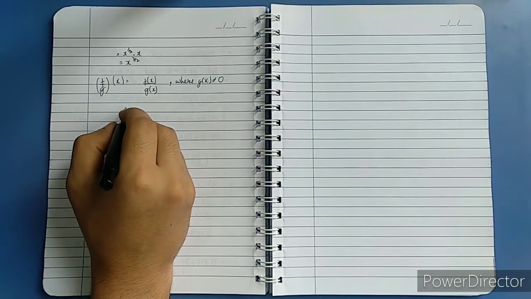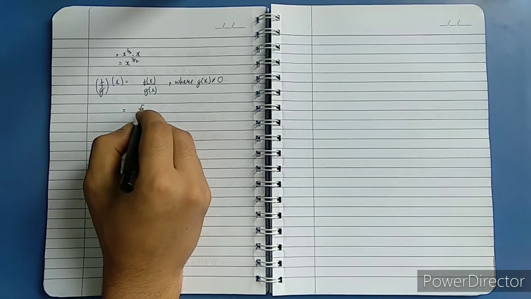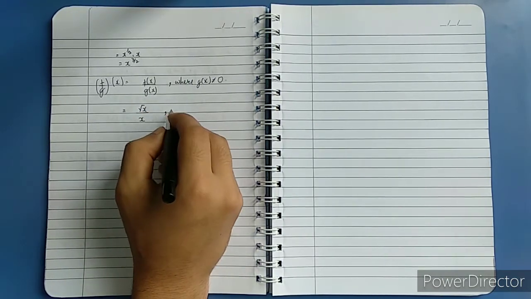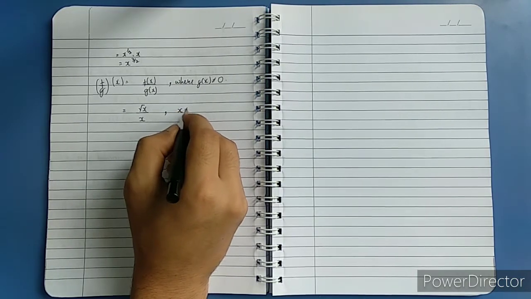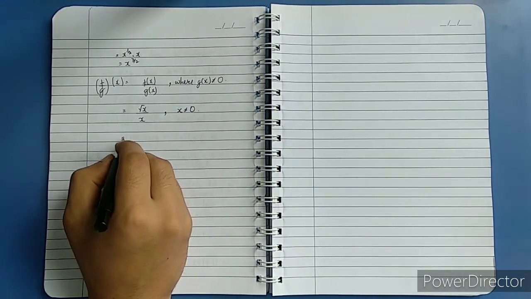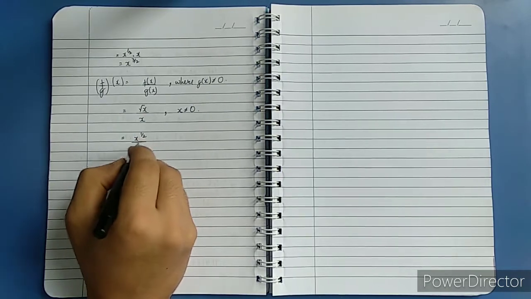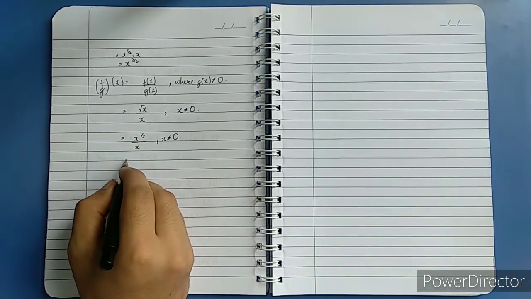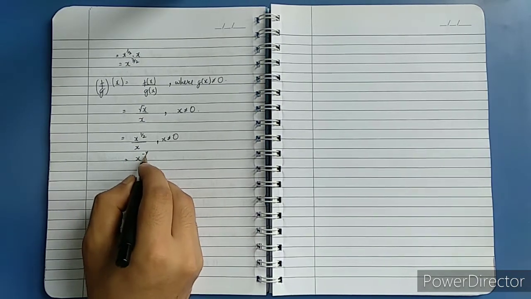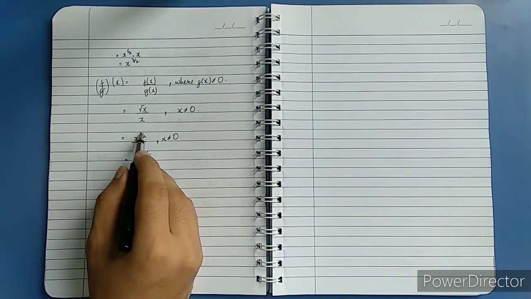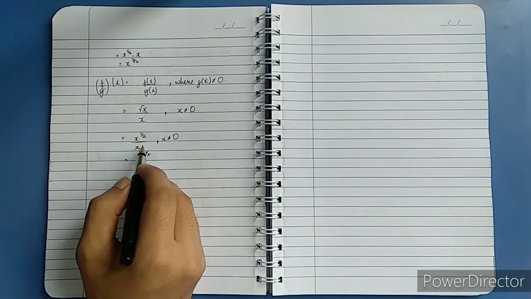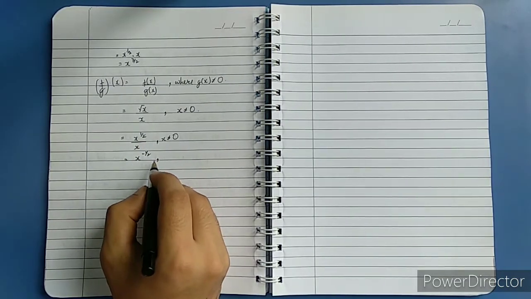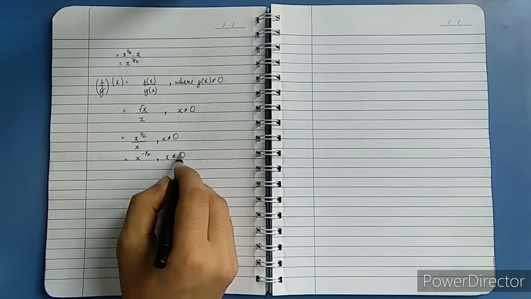So this is equal to root x by x, and the denominator should not be 0, so x not equal to 0. So this is equal to x to the power half by x, with x not equal to 0, which is equal to x to the power minus half. On division, powers get subtracted. Half minus 1 will be equal to minus half. That is why we have x to the power minus half, where x is not equal to 0.